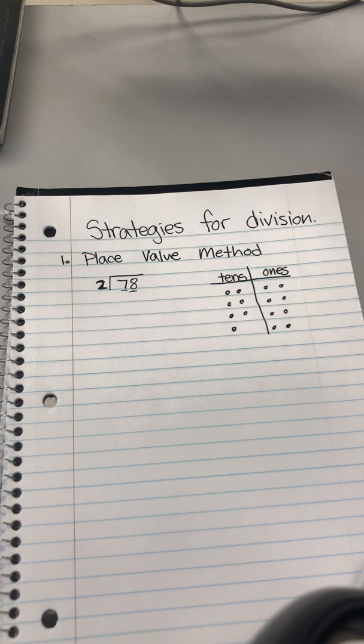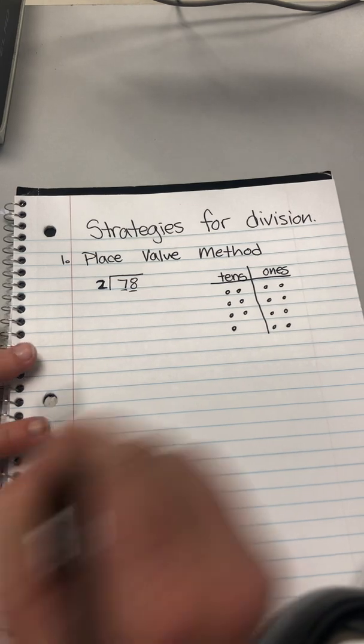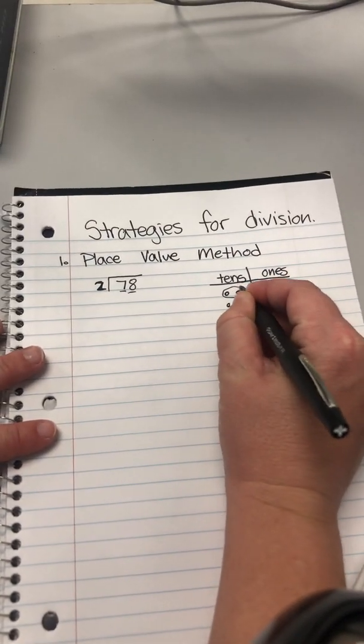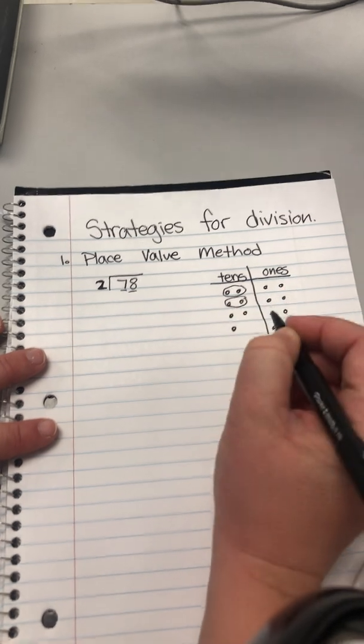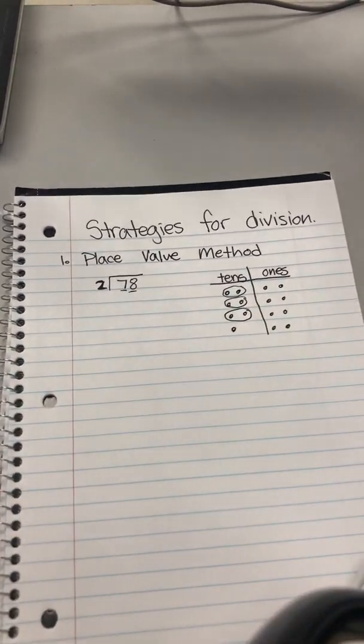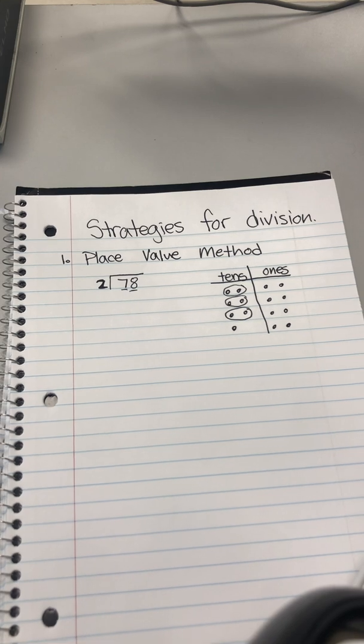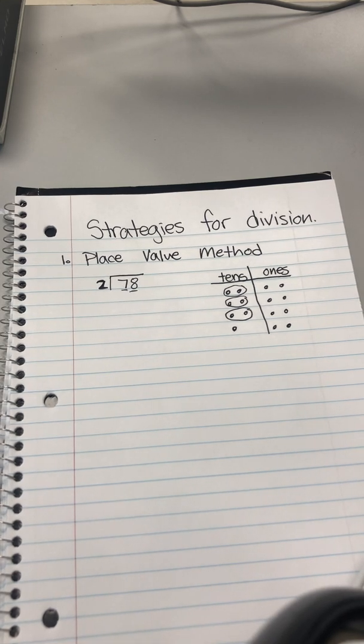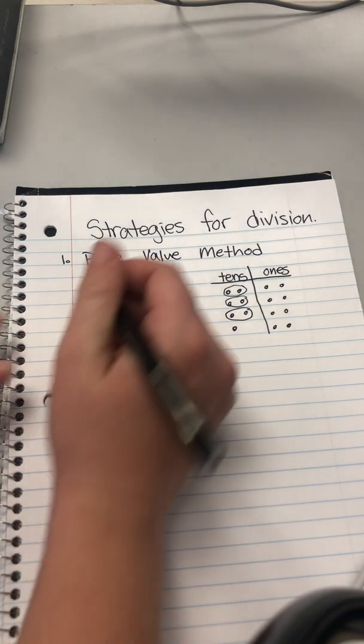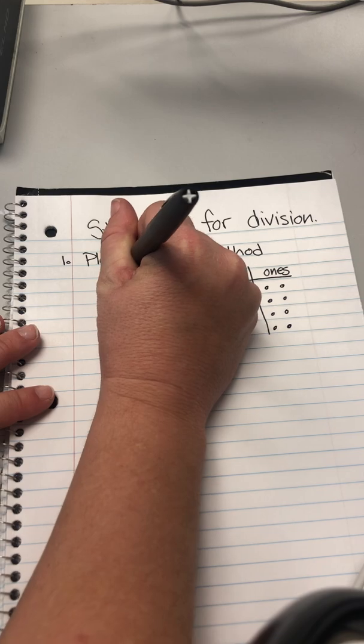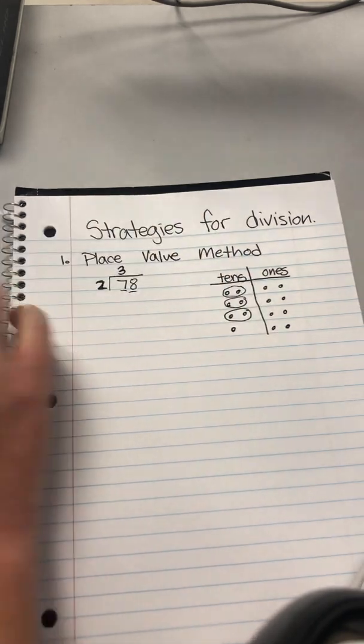So when we're dividing, we're making equal groups. So if we're dividing by 2, that means we're going to circle groups of 2. So that would be 1 group, 2 groups, 3 groups of 2. So 2 can go into 7 how many times? 3 times. 3 whole times. So I'm going to put my 3 up top because that's part of my quotient.